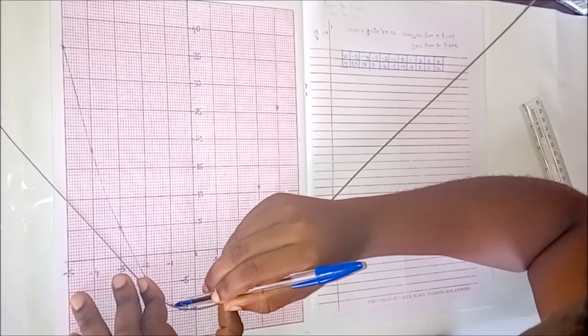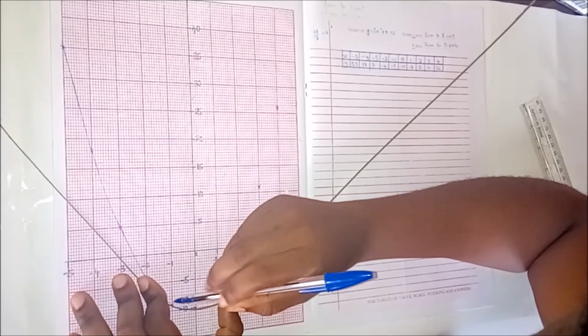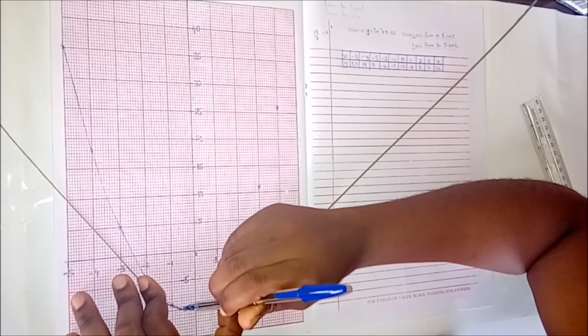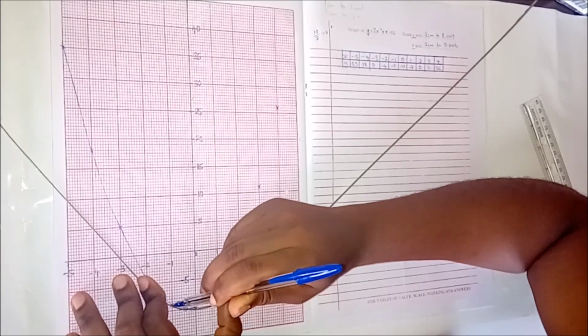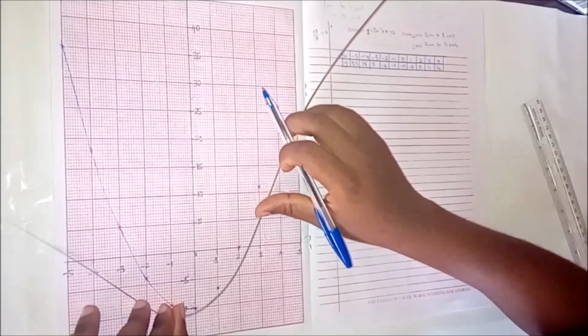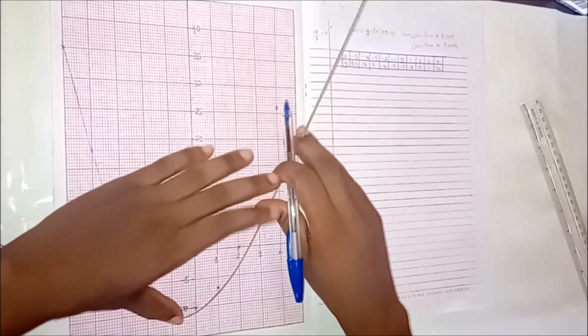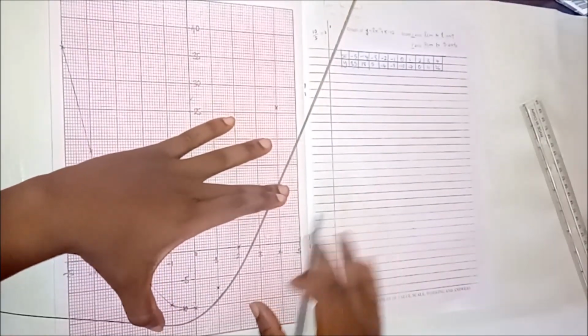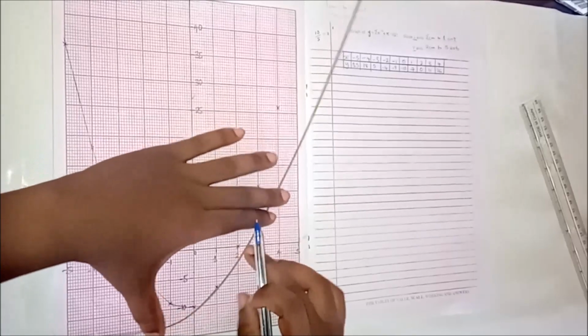I'm using a pen here. Okay, gotten those 2 points. All right, so let me try to get this point now. I hope you can see this clearly.